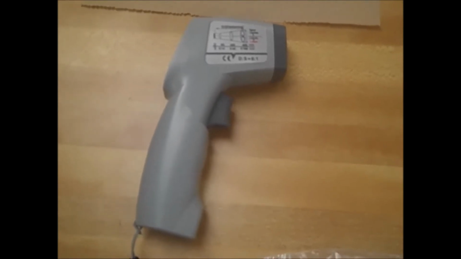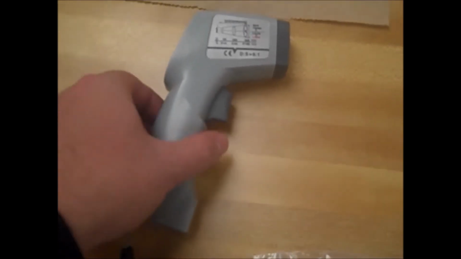Here I have an infrared thermometer. It has a trigger here, a readout on the back, and shines a laser dot. Whatever the dot is on, it'll tell me the temperature. So the temperature of this table is about 70 degrees Fahrenheit. If I point it at the bag of ice, we're about 33 degrees Fahrenheit. You can see as I point at the different ice cubes, they're all about the same temperature.